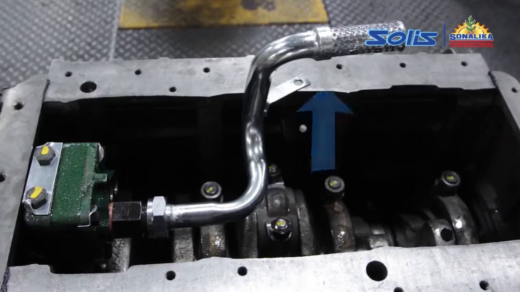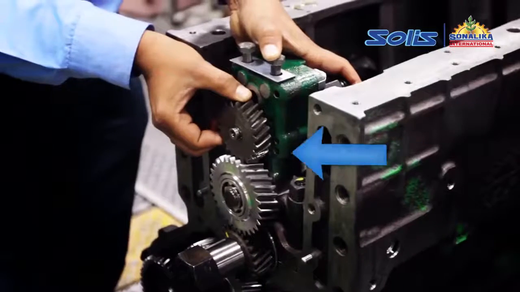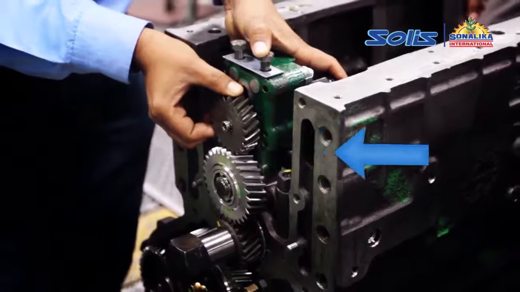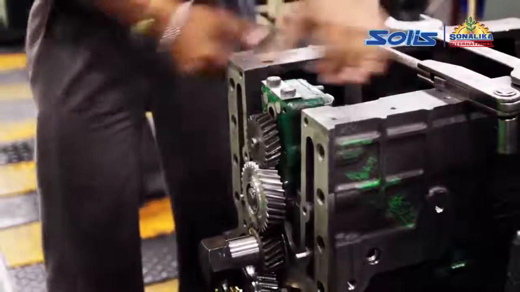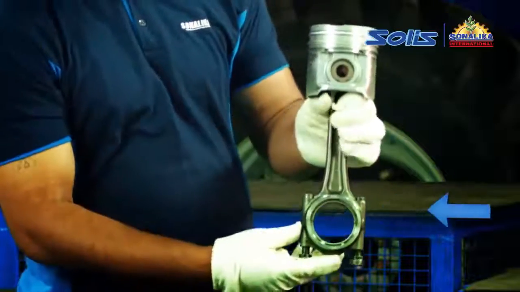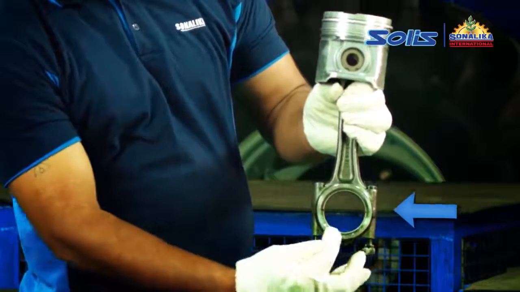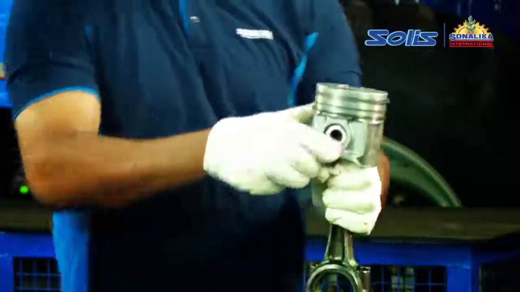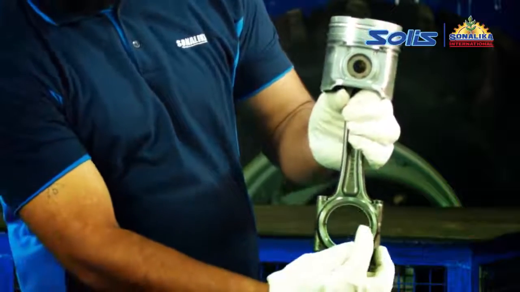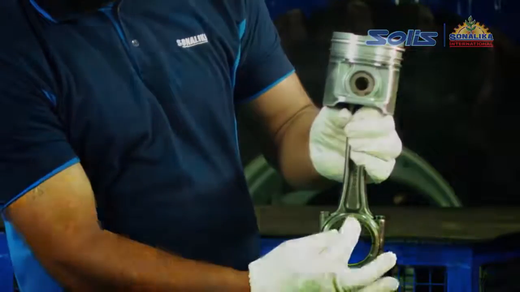Clean the suction strainer. If the gears of oil pump are worn out, there will be a drop in oil pressure. Replace the oil pump if required. Now check the big end bearing. If the big end bearing is worn out, there will be a drop in oil pressure. Take the further corrective actions to replace the big end bearing.